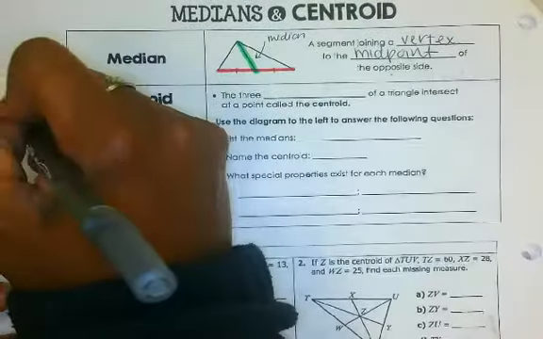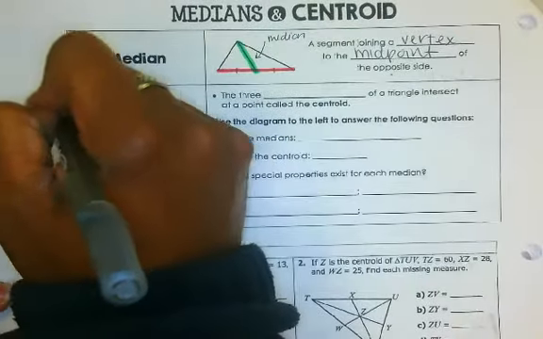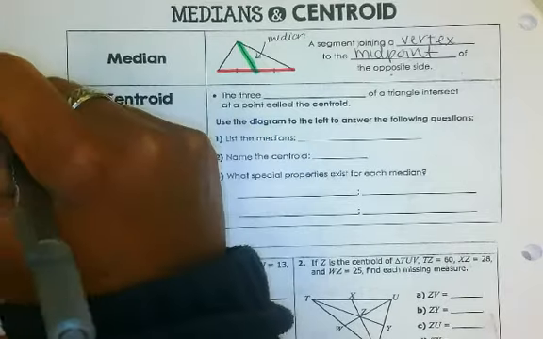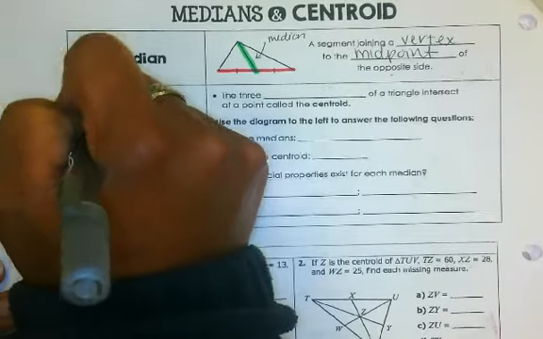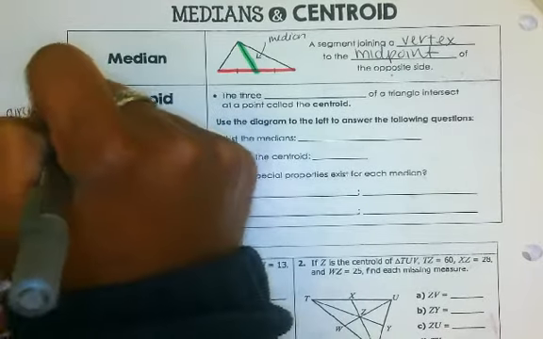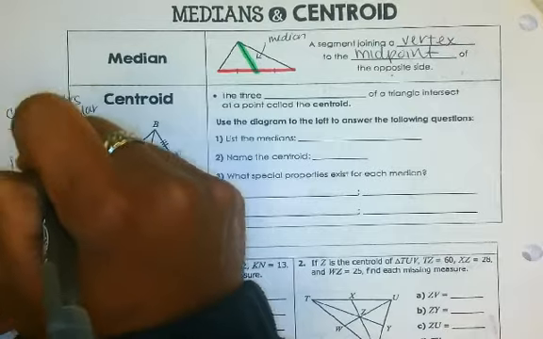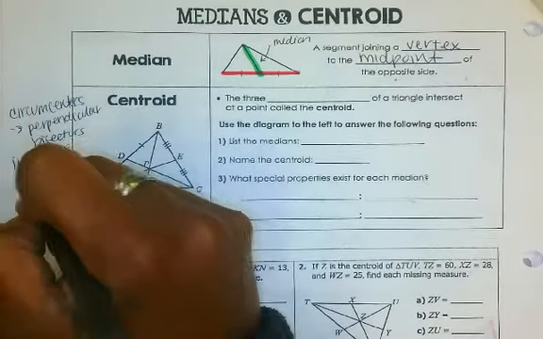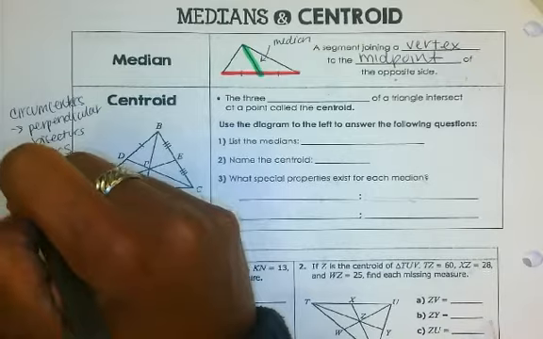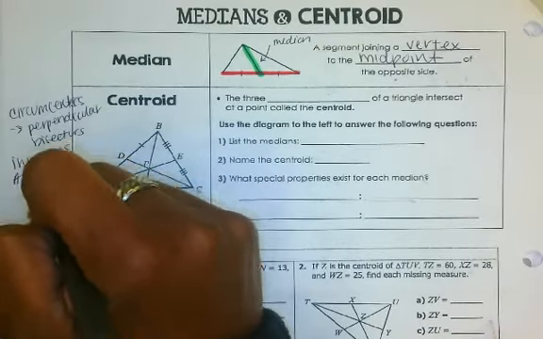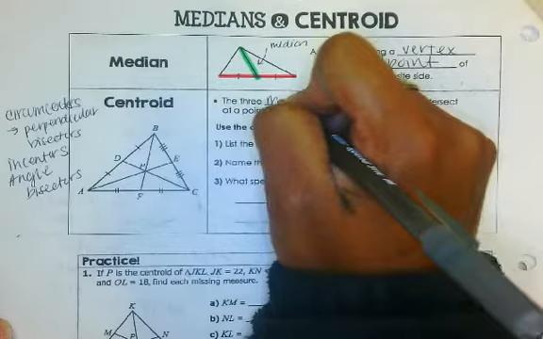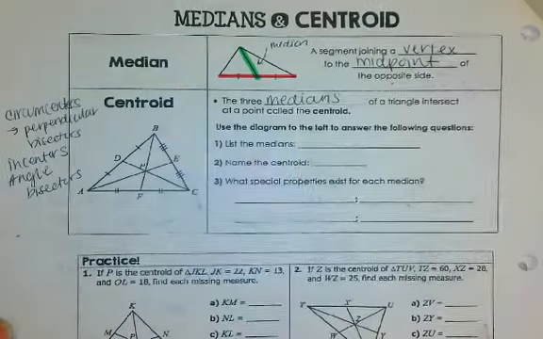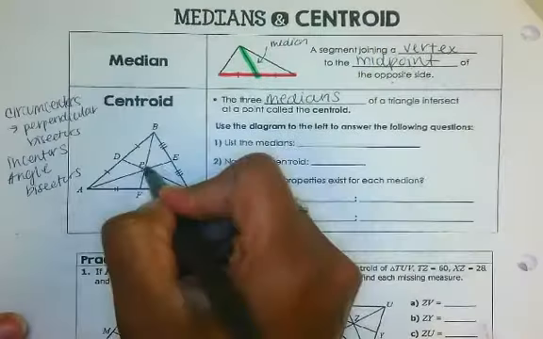So remember, we've learned circumcenters, and you remember those are created by perpendicular bisectors. And then we've learned incenters, and those were created by angle bisectors. Okay, and now we've learned centroids, and they're created by medians. So the three medians in a triangle intersect at the point called the centroid. So now this is what we call a centroid.